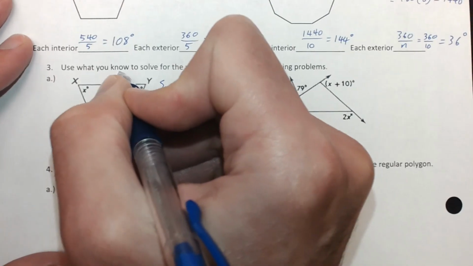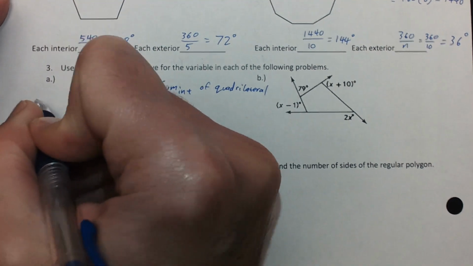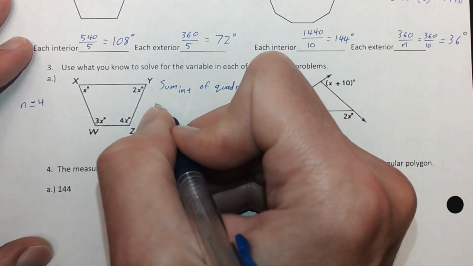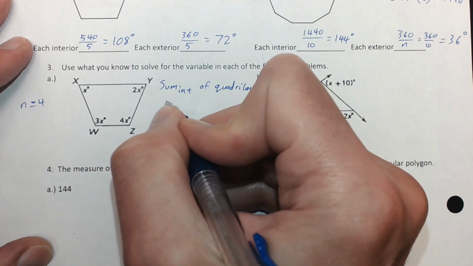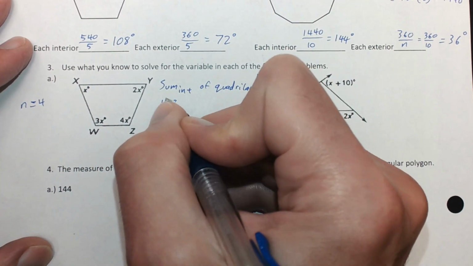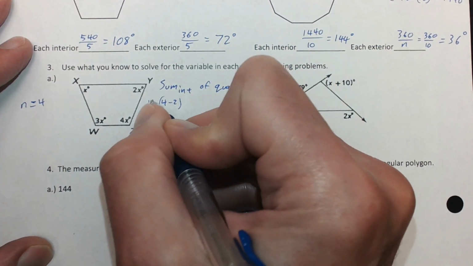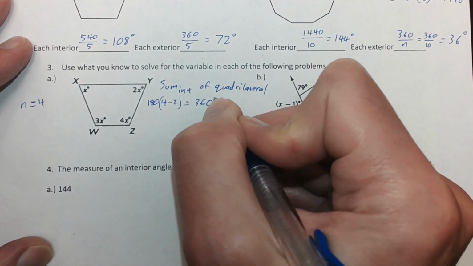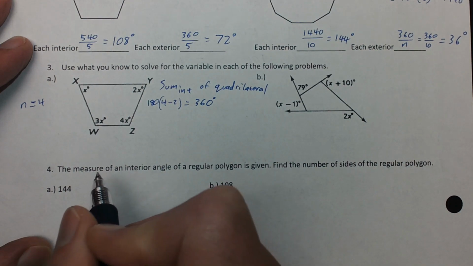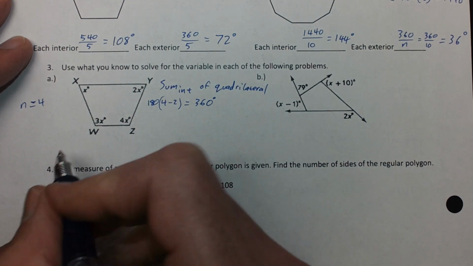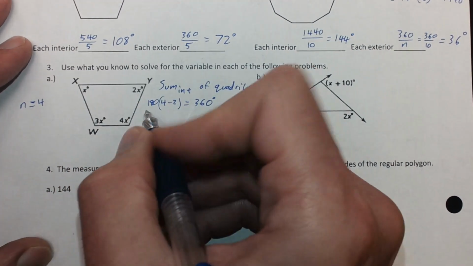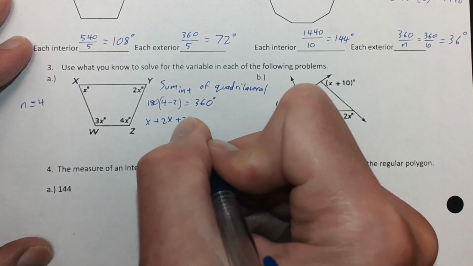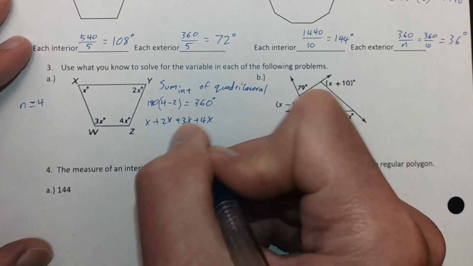n is equal to 4, right? When n is equal to 4, then I get 4 minus 2 times 180. So that's 2 times 180, which is equal to 360. I also know that the sum of the interior angles is just x plus 2x plus 3x plus 4x.